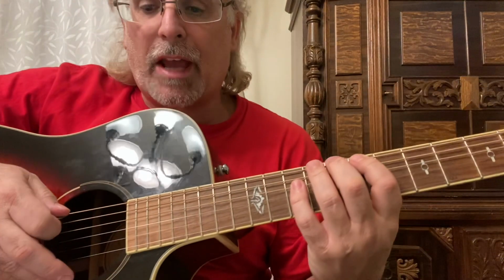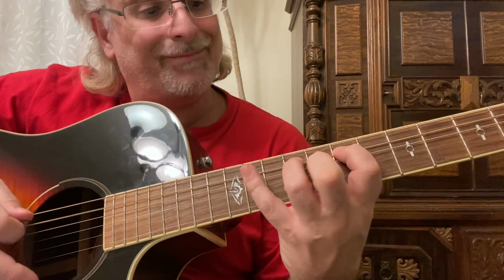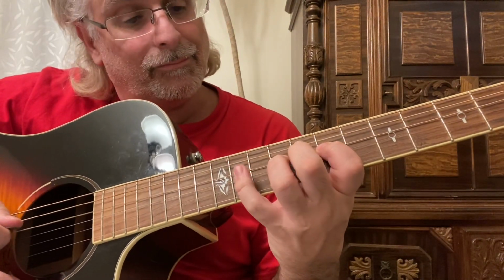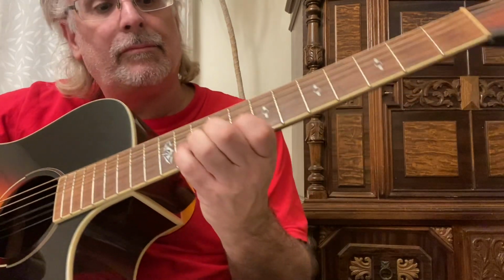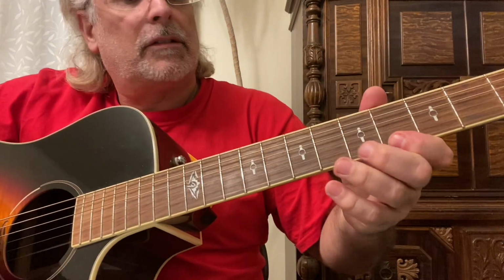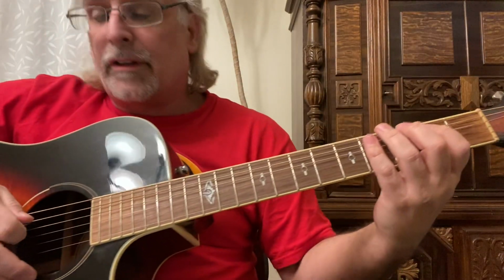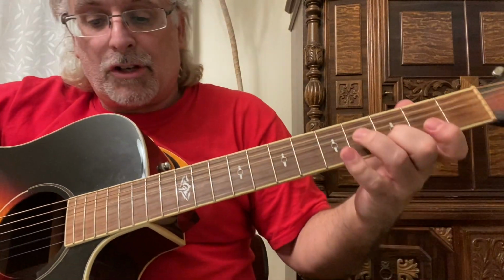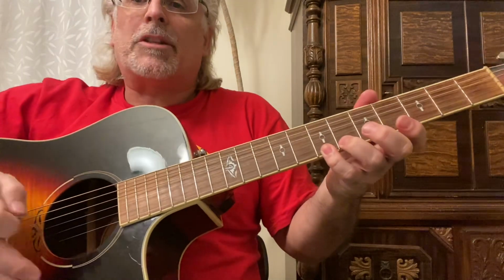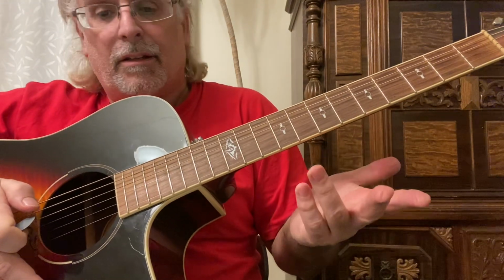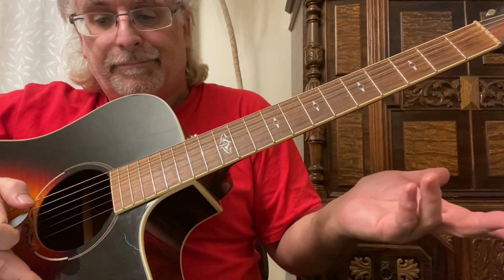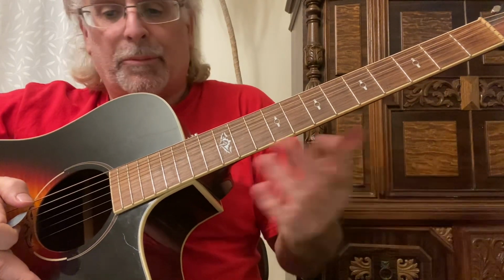So if you played this scale along with this half diminished, you got some pretty cool stuff that you can play. Here's another progression.